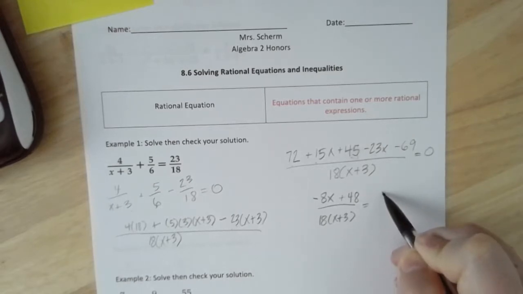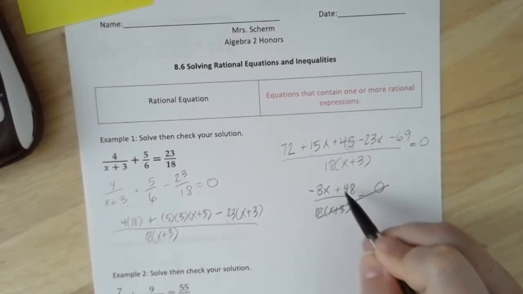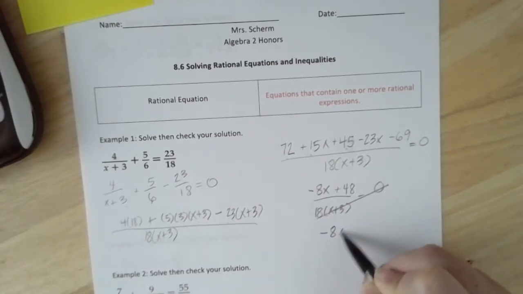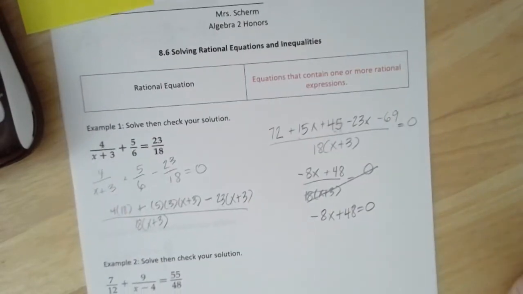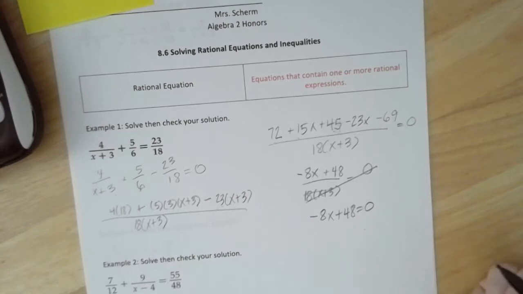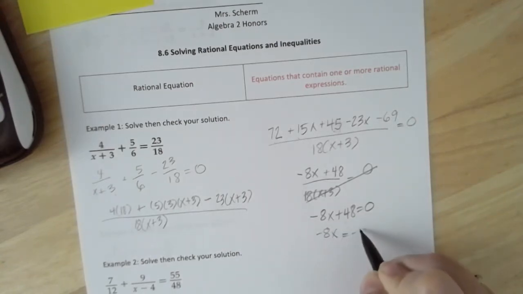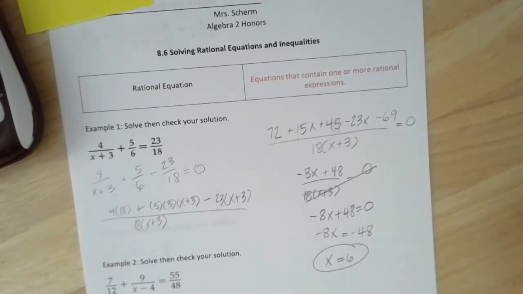The reason I like to set it equal to 0 is because now when you cross multiply, the denominator just goes away. So the statement becomes negative 8x plus 48 equals 0. Your denominator will always just go away there, and you just solve this equation. Subtract that over, you get negative 8x equals negative 48. Divide by 8. You get x equals a positive 6.